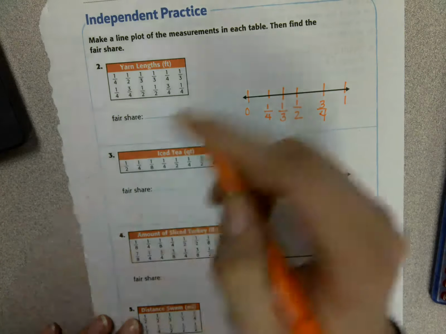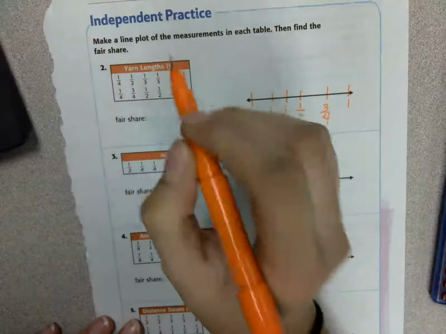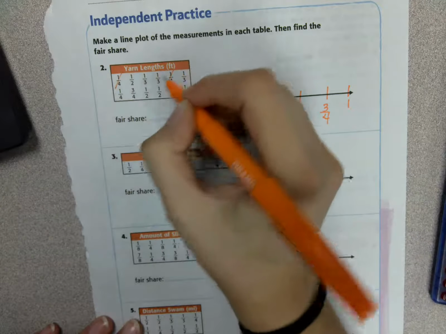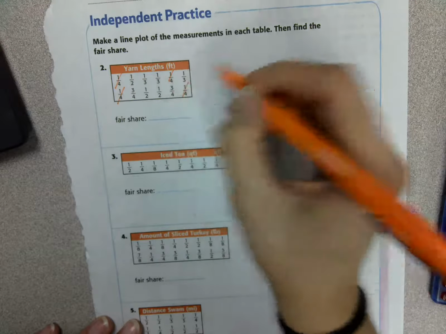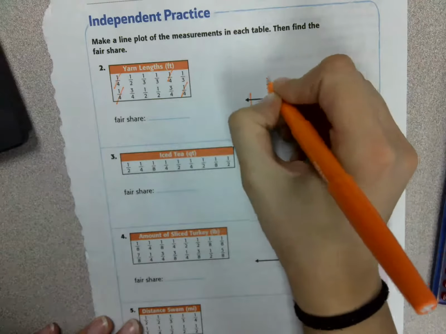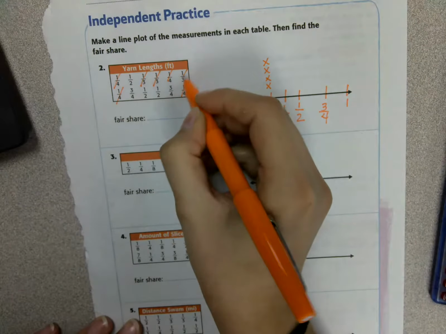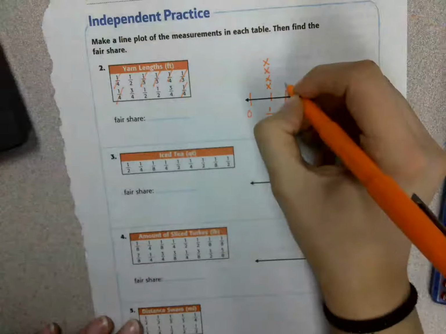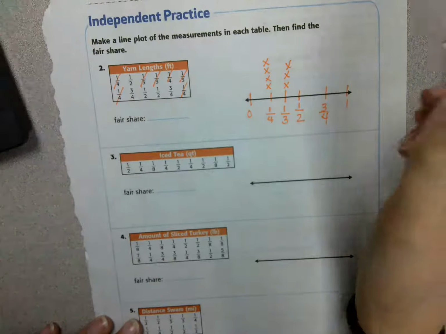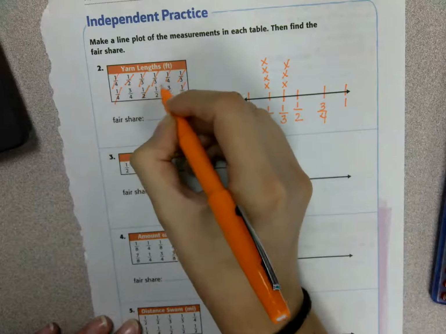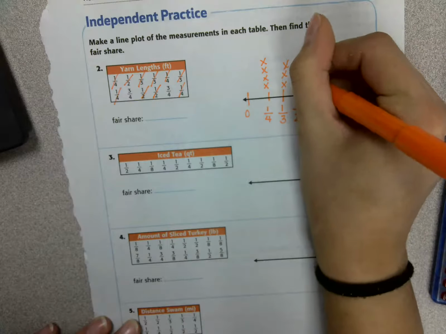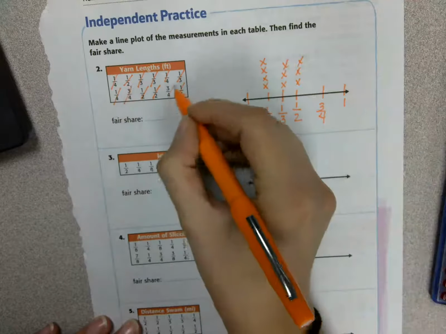Now, let's see how many 1/4 we have. And you can cross them off as you go. 1, 2, 3, 4. How many 1/3? 1, 2, 3. 1, 2, 3. 1, 2.